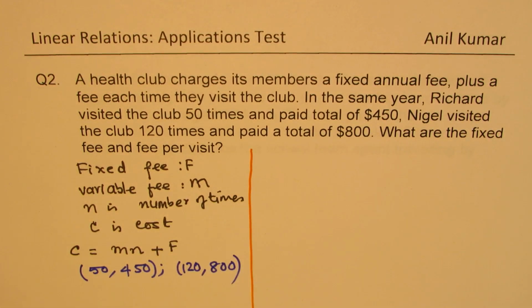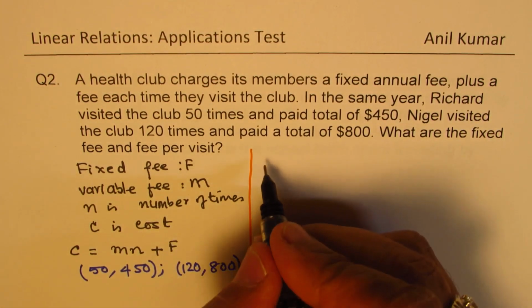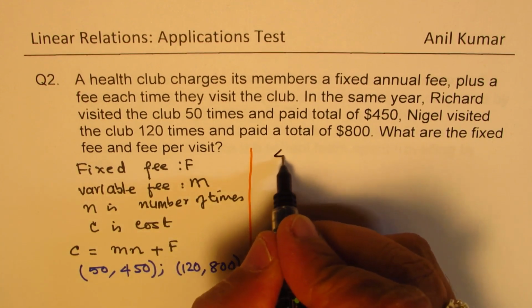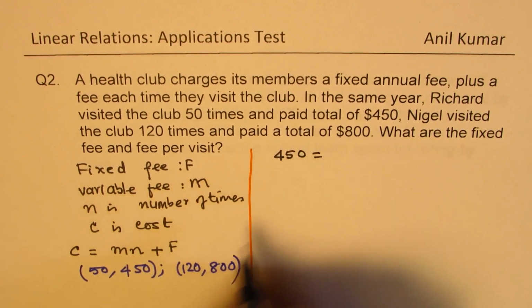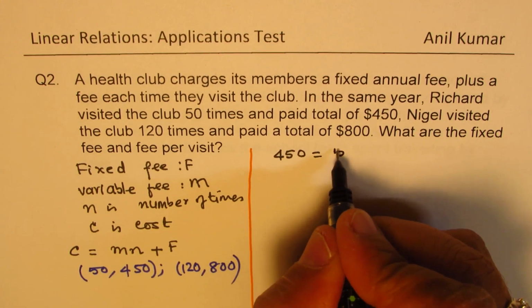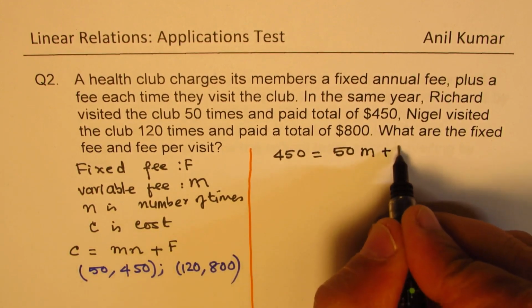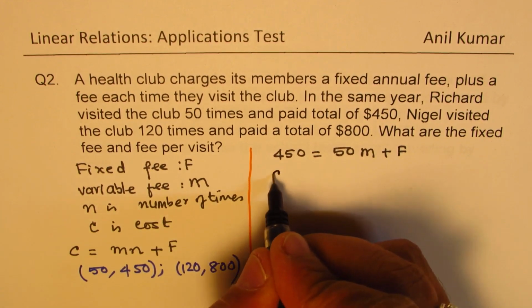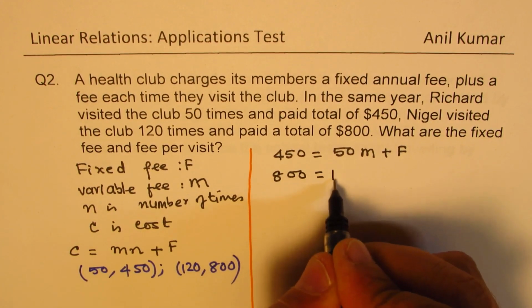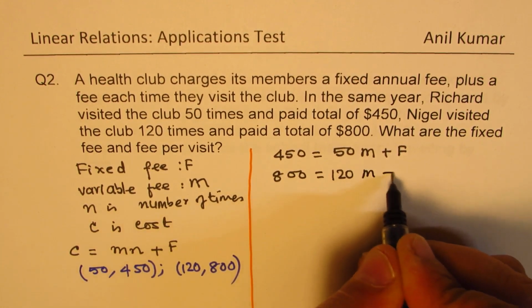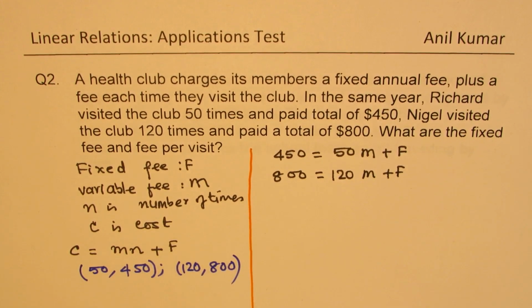Now we'll substitute these 2 points and get our 2 equations. So we can say 450 equals 50 times m, because we substituted for n, plus the fixed amount. And we have 800 equals 120m plus f. Is that clear to you?